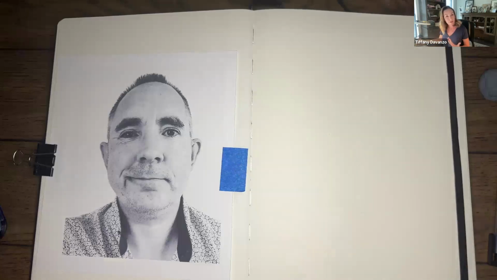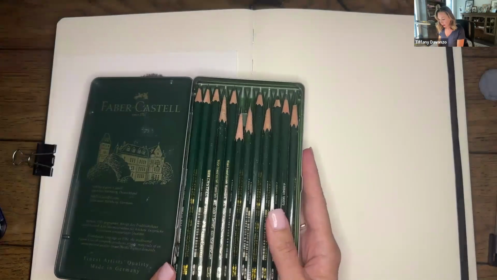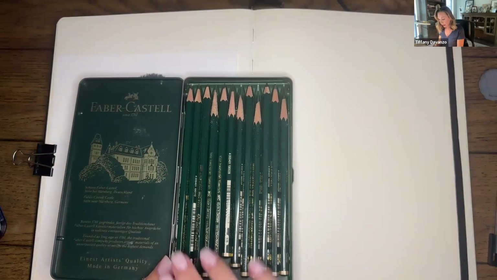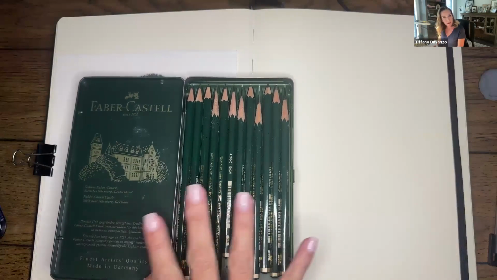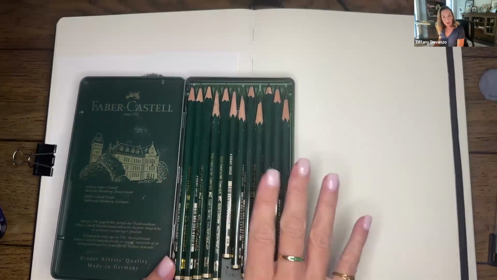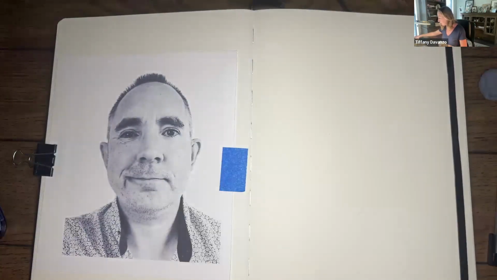If you have more advanced art supplies, you might have a professional drawing set, with a range of pencils. These are from Faber-Castell, and they have different lead hardnesses from very hard to soft. So if you have fancy pencils, you can grab those.